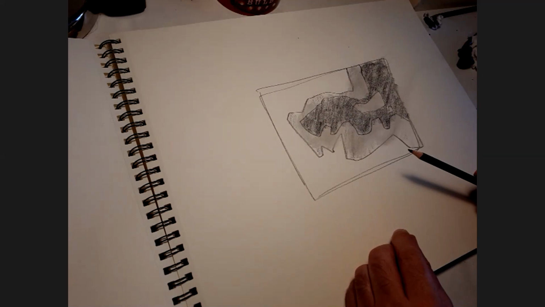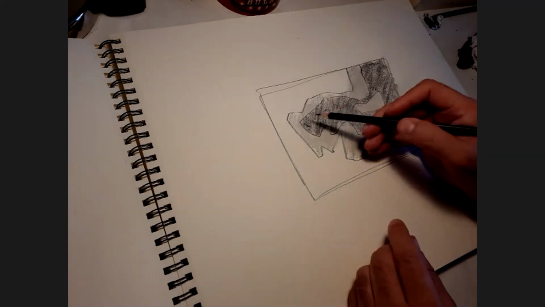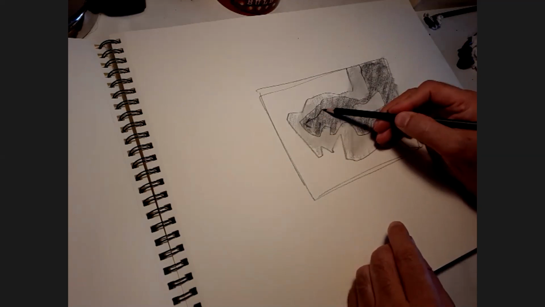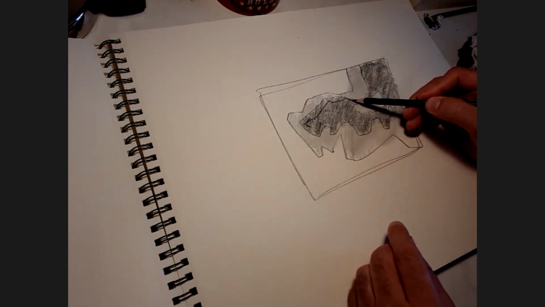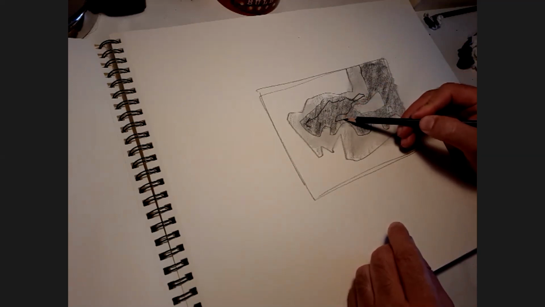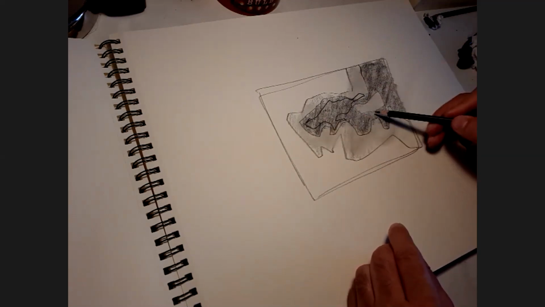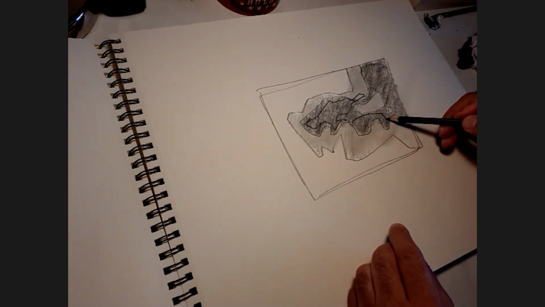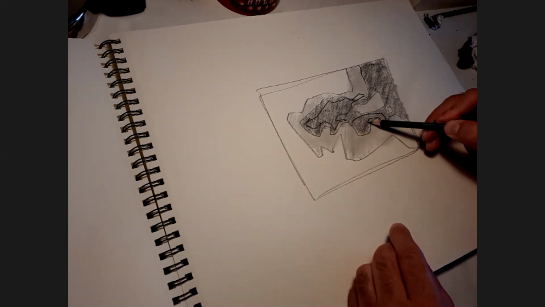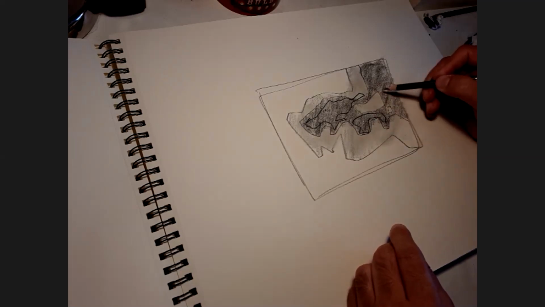So two values here. Now I take care of the third value, which is the darkest part of our drawing here. Okay. Maybe one more thing here.